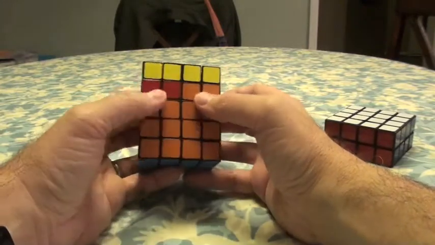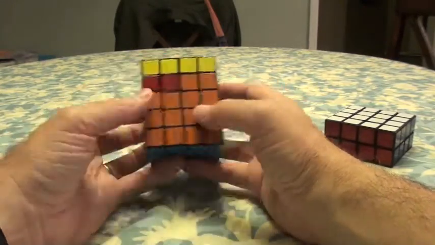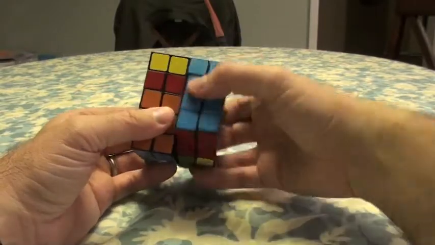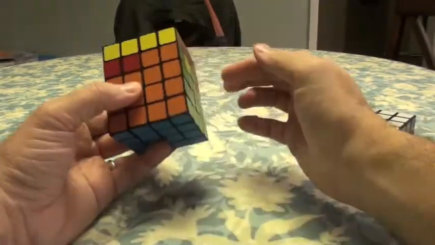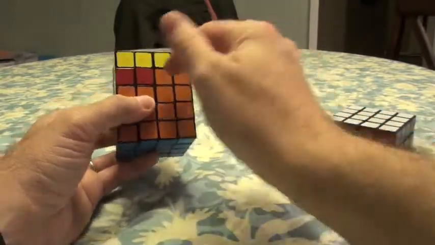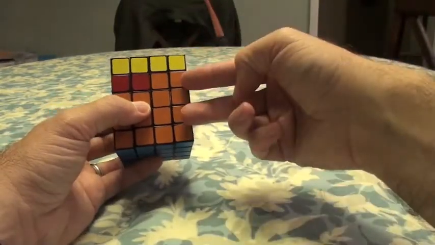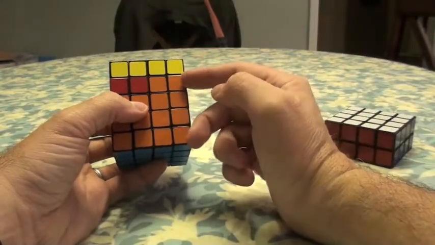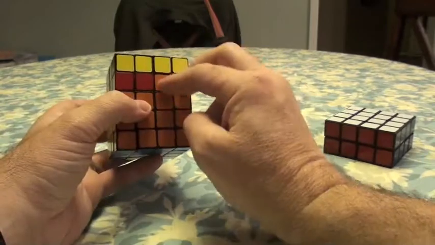So find two corners that are in. If you don't find any corners that are in, then just pick a random side and do the algorithm. This is going to be my R. We're going to do the corner switching algorithm, rather the corner swapping. The corner switching is when you went like this. Corner swapping is when you're swapping on one side. Switching is from one layer to another. Swapping is within the same layer.